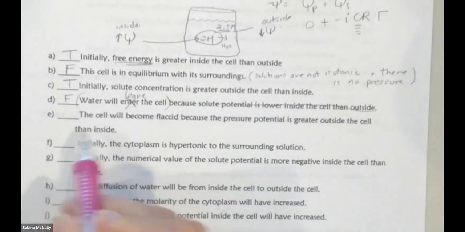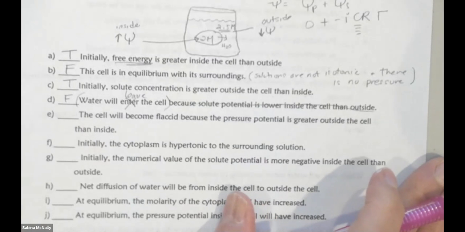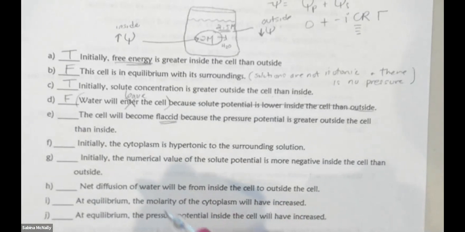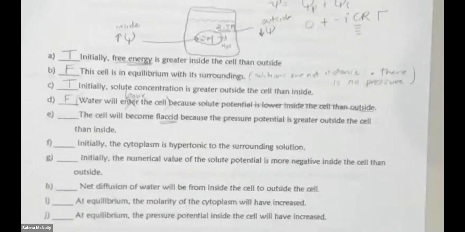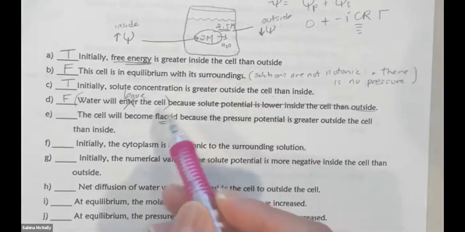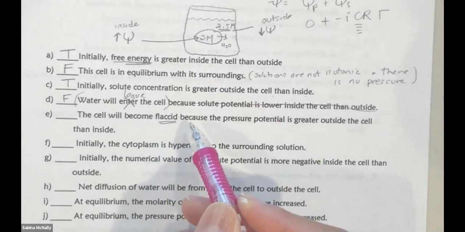All right, E. The cell will become flaccid. What does flaccid mean again? Serena. It means that it's going to be droopy. Yeah, right. Okay. So yes, the cell will become flaccid. It might even plasmolyze. Let's keep going.